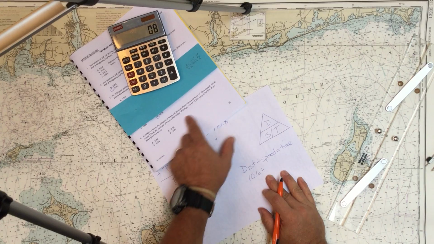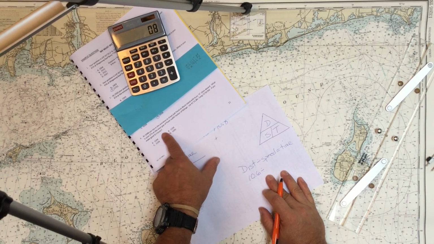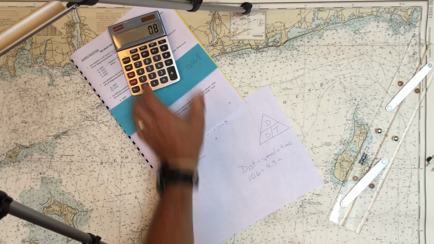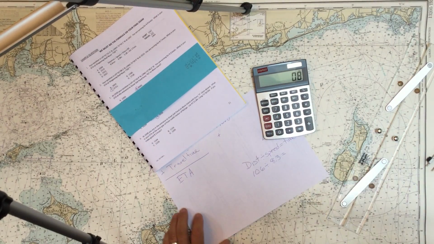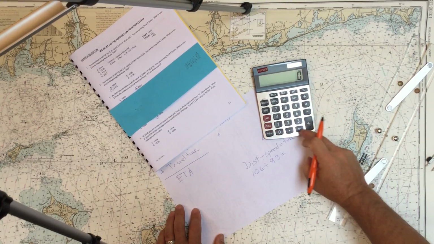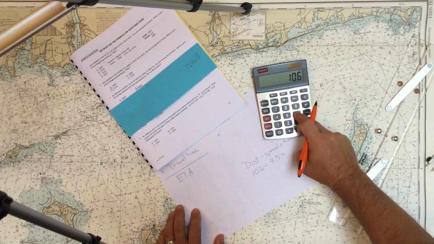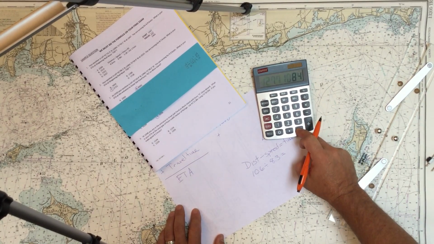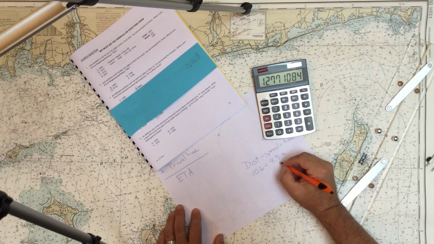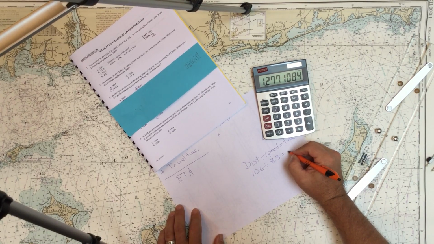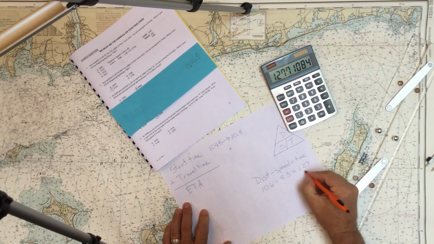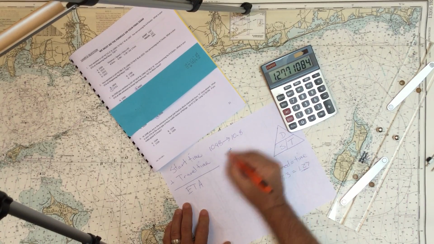Divided by the speed, which they gave me in the problem. They said you are making 8.3 knots. So 10.6 divided by 8.3 equals my time. I'm going to put those numbers on the calculator. 10.6 divided by 8.3 gives me 1.27 hours. So now that I've got my time, I can put that up here into the problem.